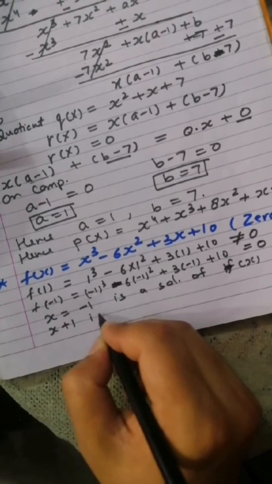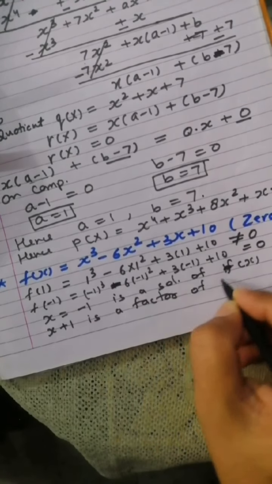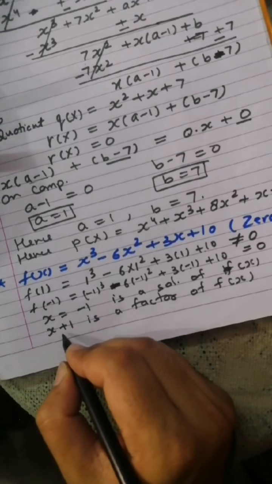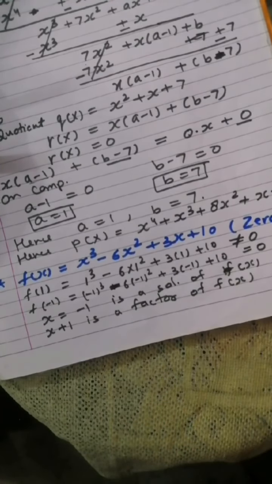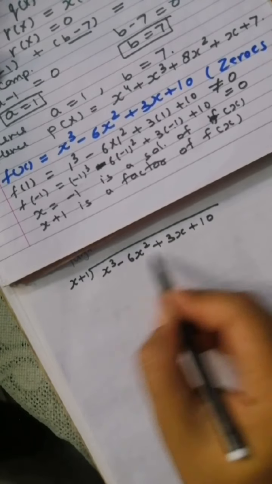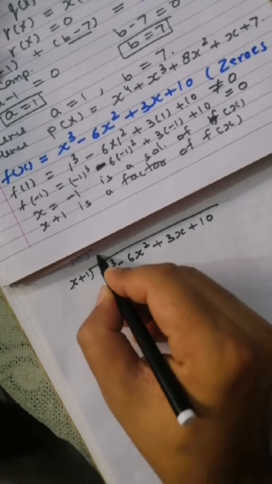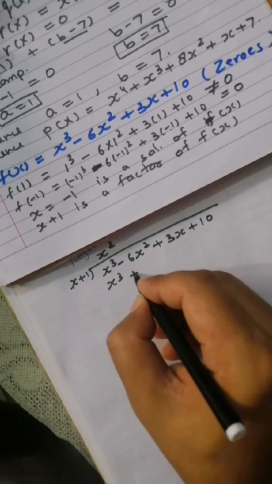So x plus 1 is a factor of f(x). So here we got one factor, x plus 1. Now by using only this factor, we have to find the other two factors. Now this polynomial is divided by this polynomial. So here you can see it is x cube, so multiply by x square. It will be x to the power 3 plus x square.